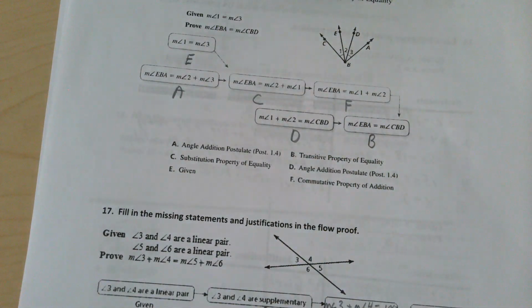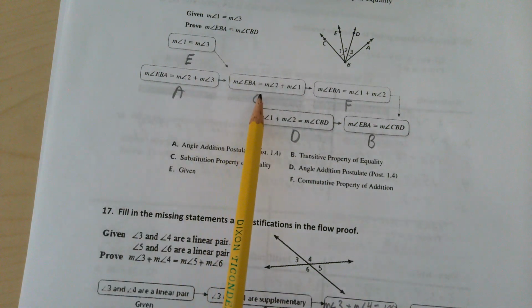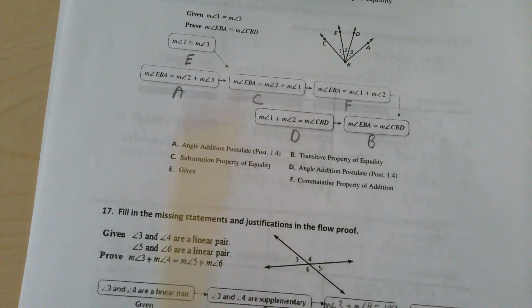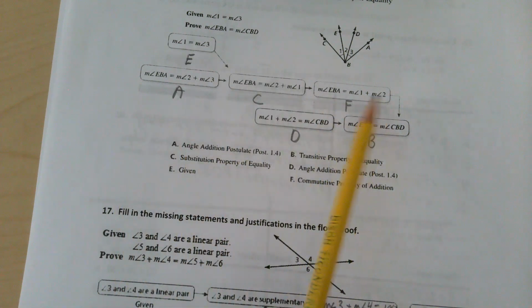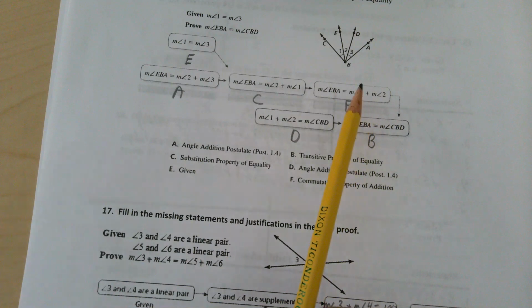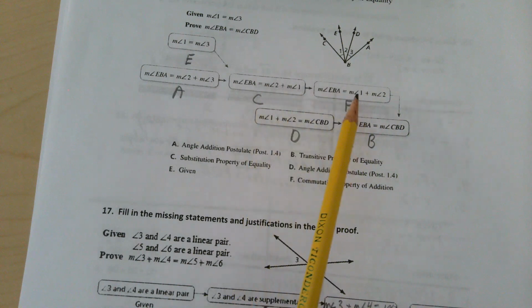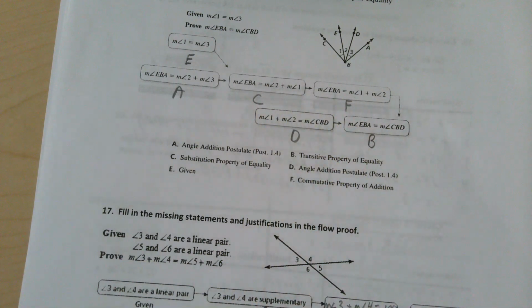Okay, this one we're given that these two angles are equal. This is very similar to what the segments were. So we're going to be able to use the angle addition postulate. I can add two smaller angles together to make up a bigger angle. So we use the angle addition postulate. Then I can substitute. Once I see that, I can replace the 3 with angle 1. And then we switch them around. So the commutative property for addition is when I change the order. 2 plus 3 is 3 plus 2. So I did that with my angles. I wanted angle 1 first, then angle 2. And then I used the addition postulate again.